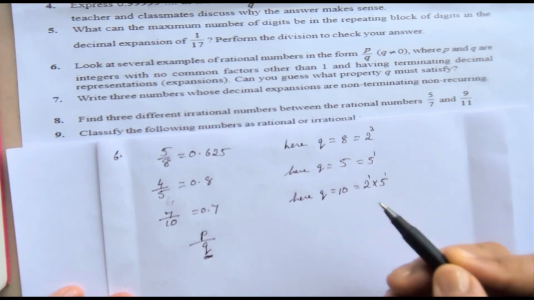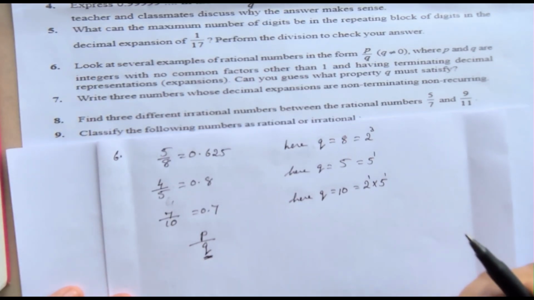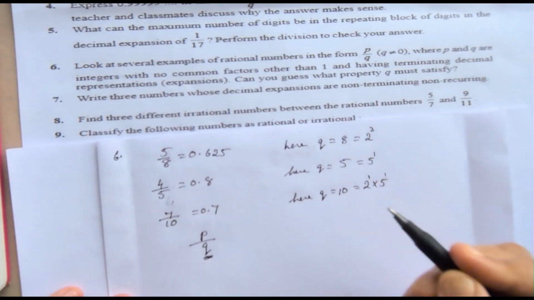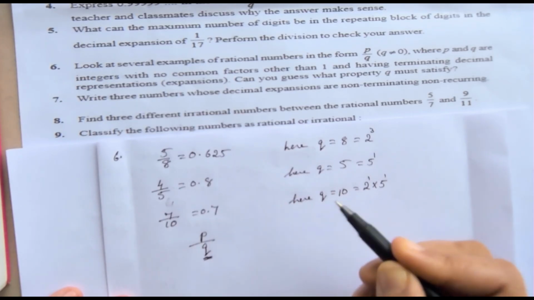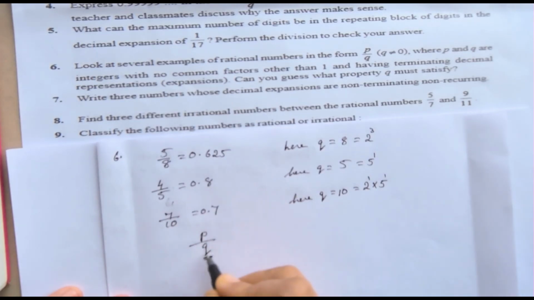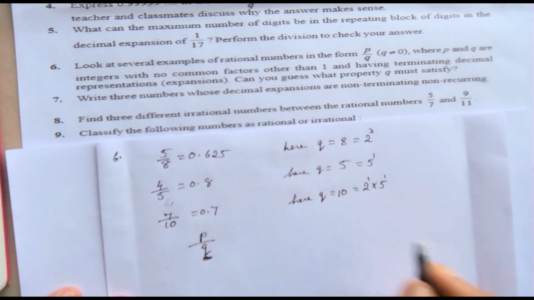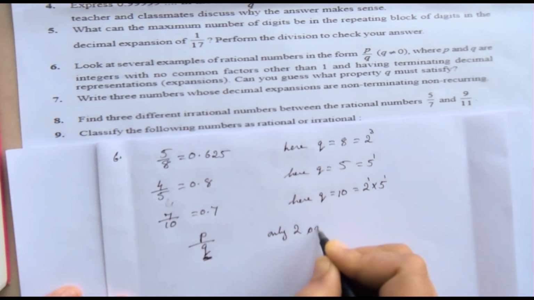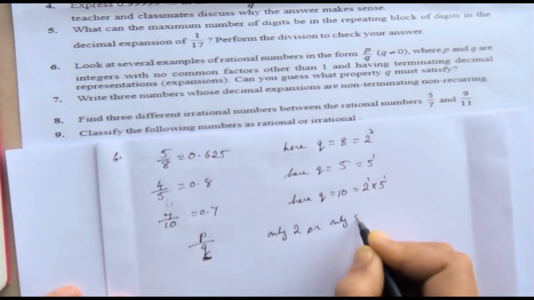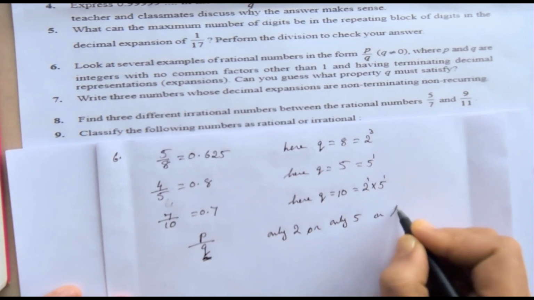When we look at different examples, we can see that for terminating decimals, when we do the prime factorization of the denominator q of the given fraction, we always get a power of only 2, or only 5, or both.